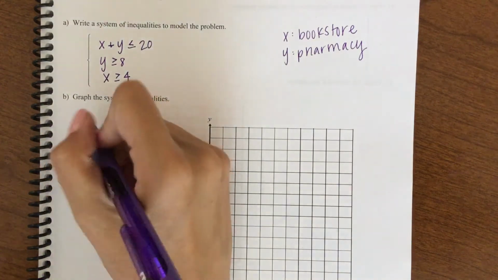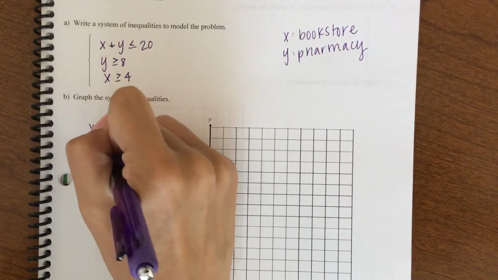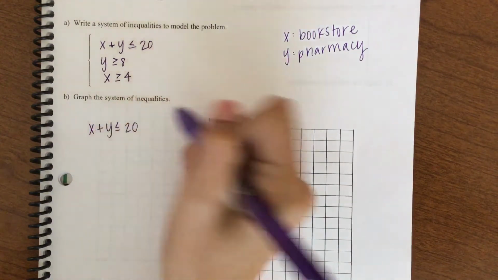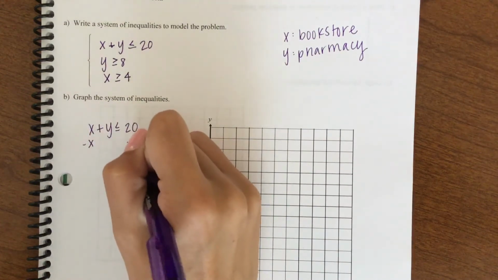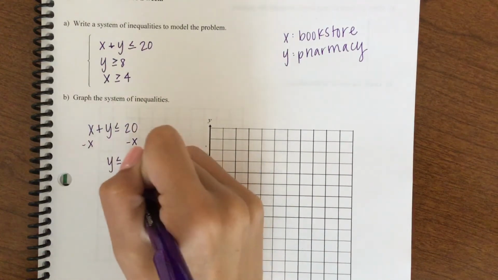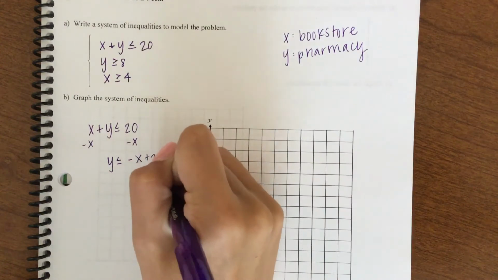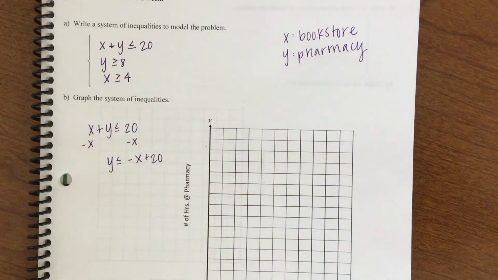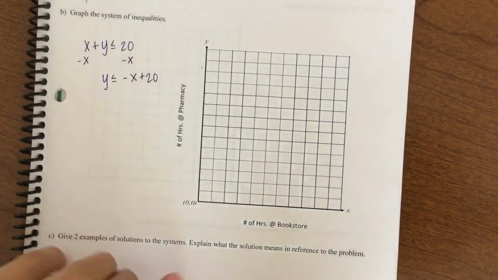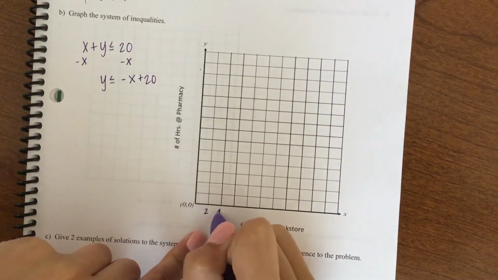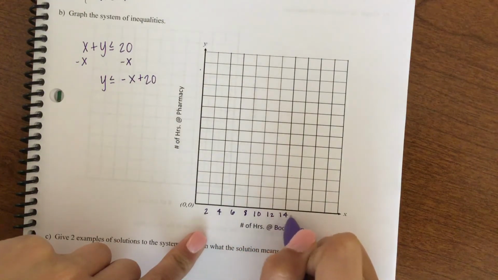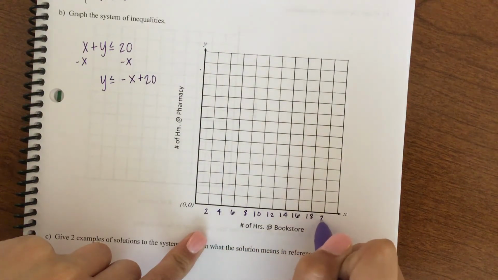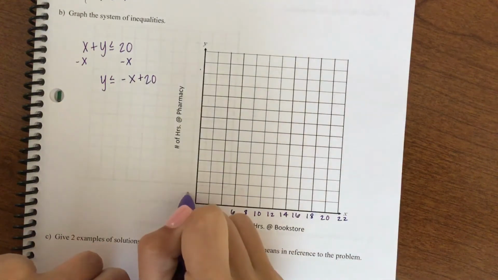So we could go ahead and graph X plus Y is less than or equal to 20. You're going to subtract X, and Y is less than or equal to negative X plus 20. So now on your graph, we have to do scale. I'm going to go up by 2. Same scale up.